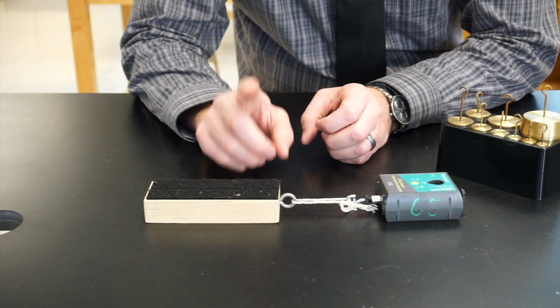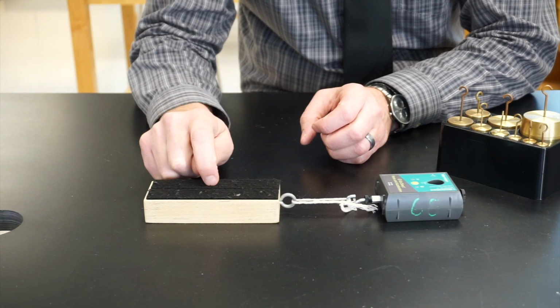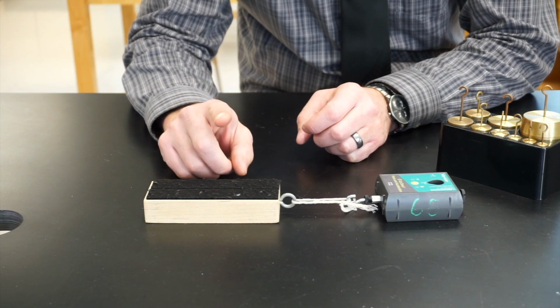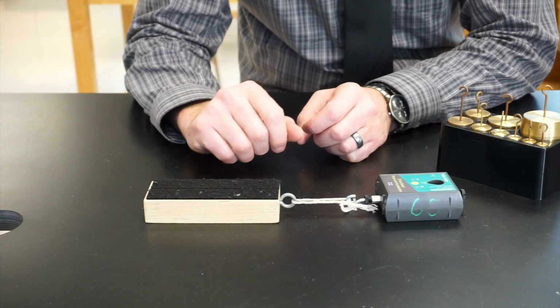And I want you to think about why it is important, essential even, that we pull the block at a steady speed. Why don't we want it to accelerate? Think about that. You'll have to answer that question in your lab handout.